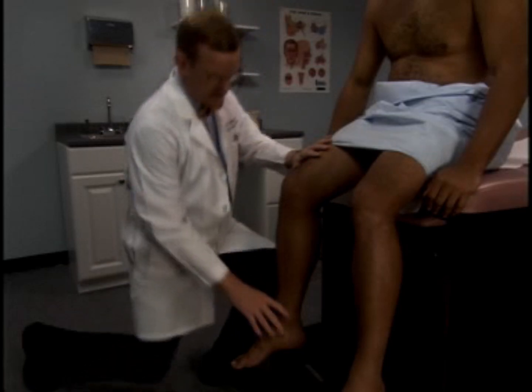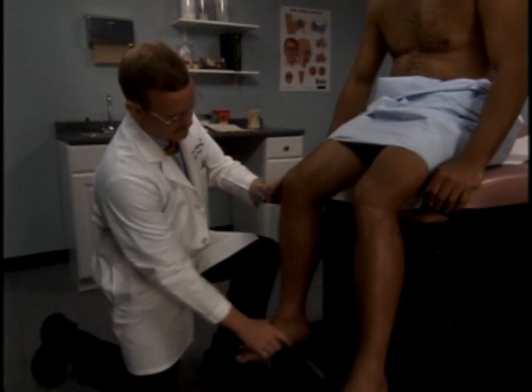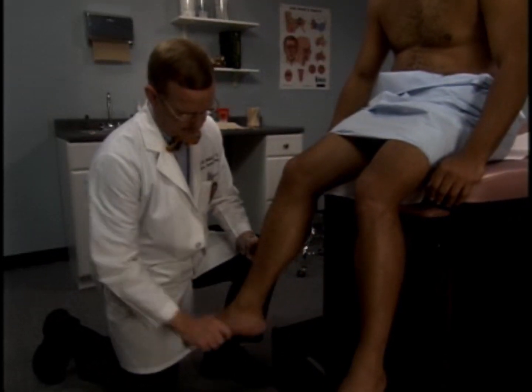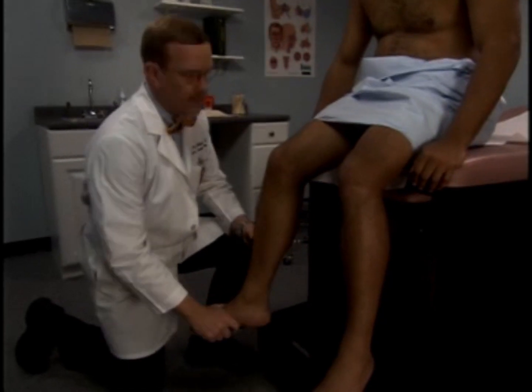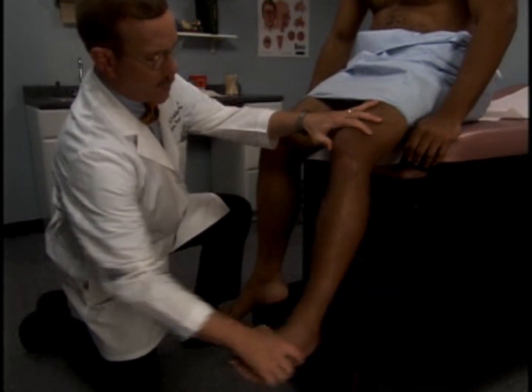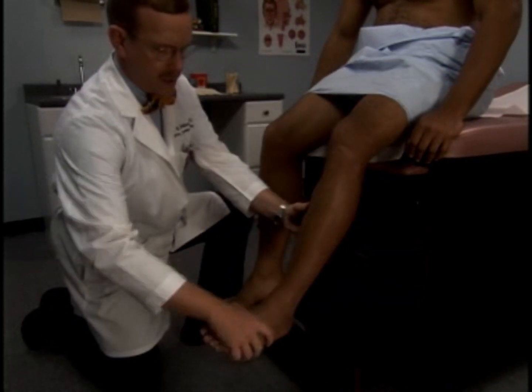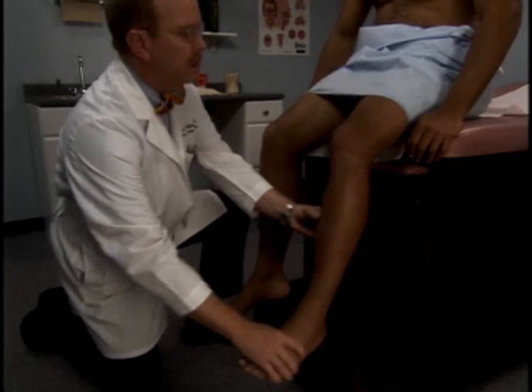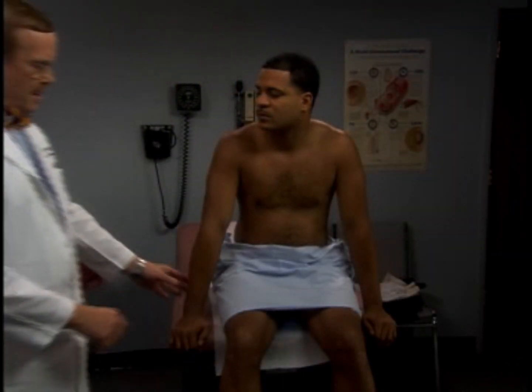Same in the legs now. To assess muscle tone in the legs, extend the patient's leg at the knee and move the foot up and down at the ankle. Note the patient's resistance to your movements. Assess both legs in turn.